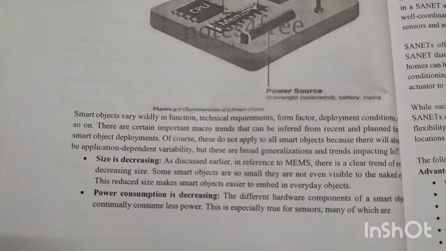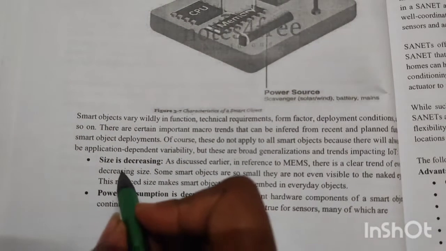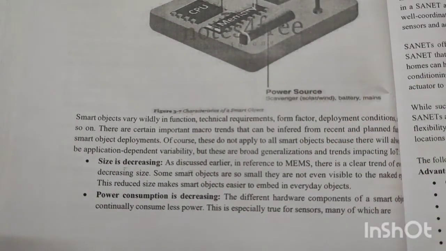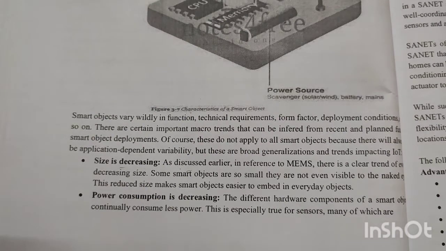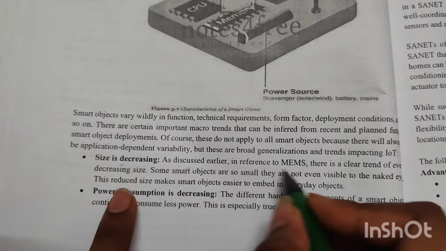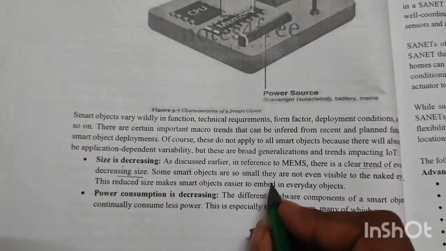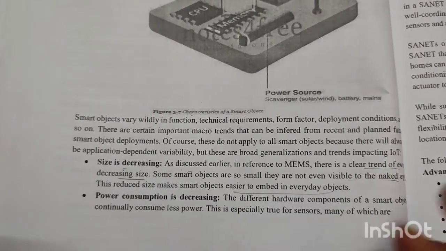We know that smart objects can vary in their functions, but these are the most common trends. The main trend is that size is decreasing. We started with large mainframe computers, and now we have come to a state where everything is performable in the palm of our hand and on our wrist. The smaller the object, the less visible it is, even to the naked eye. This makes smart objects easy to embed into everyday objects.